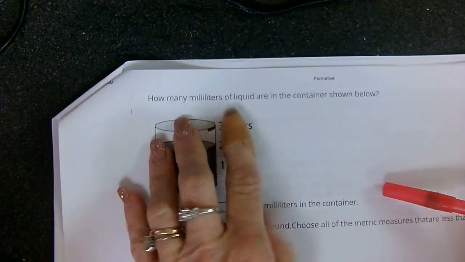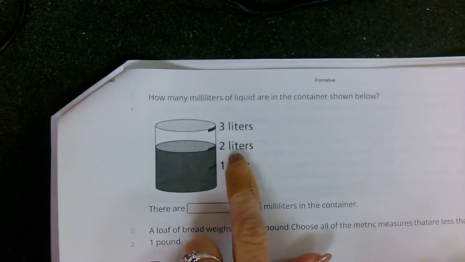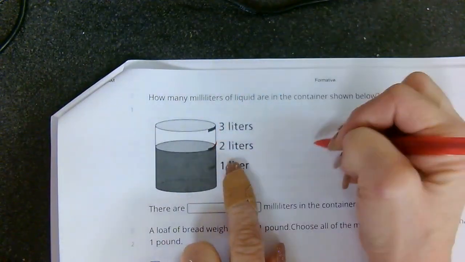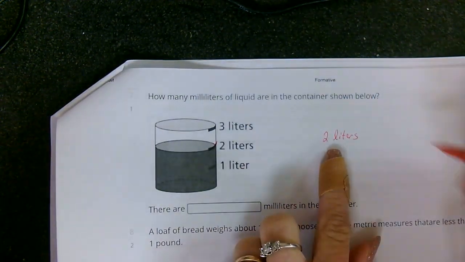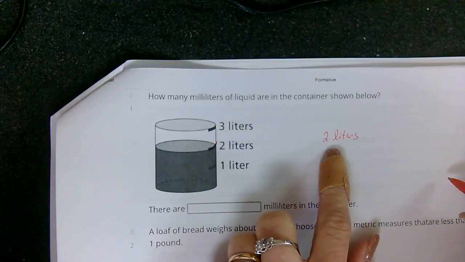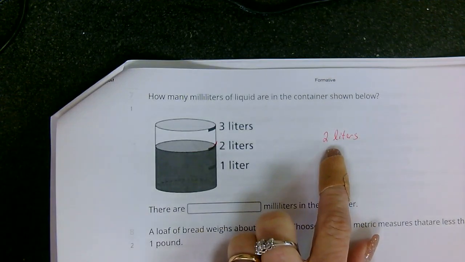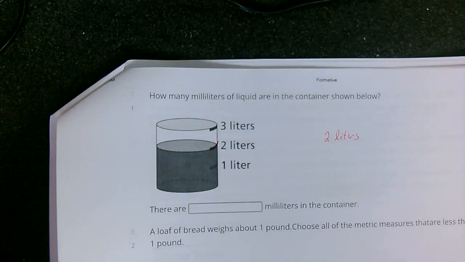Let's look at the next question. How many milliliters of liquid are there in the container shown below? Alright, so let's take a look. We're right at 2 liters. Since you are going down the steps and to the right, or going to a smaller unit of measure, you are going to multiply. How many milliliters are in 1 liter? And you multiply that by 2. Look it up in your notes and type your answer in here. You just need the number.